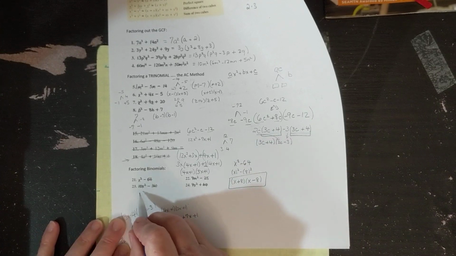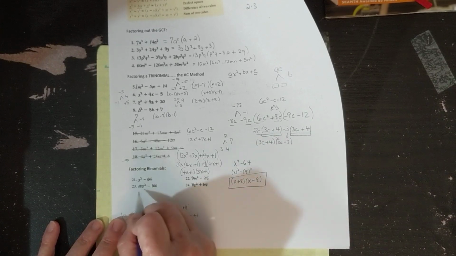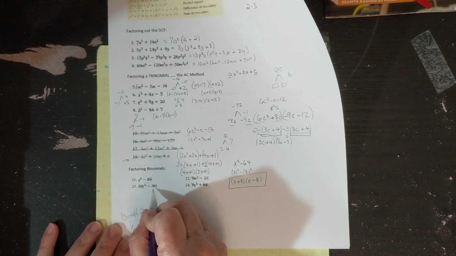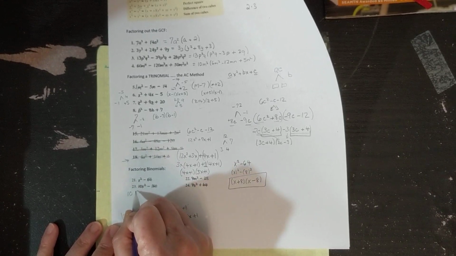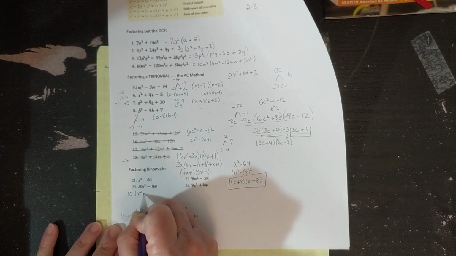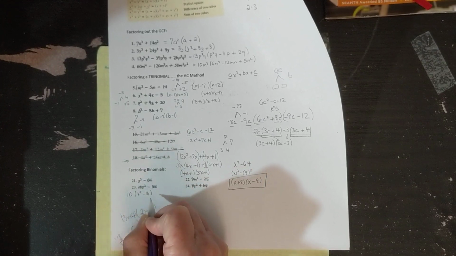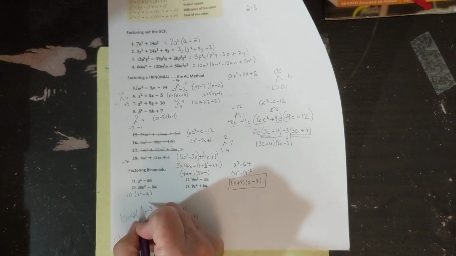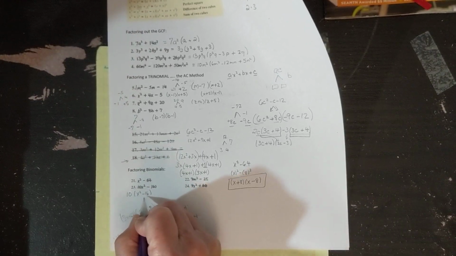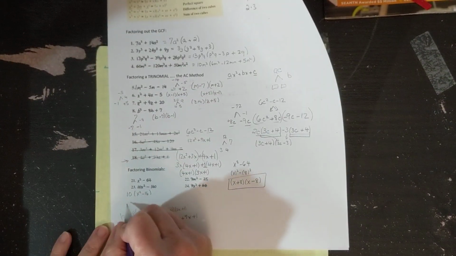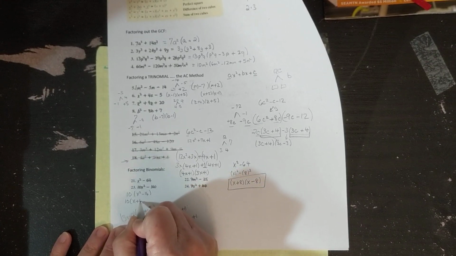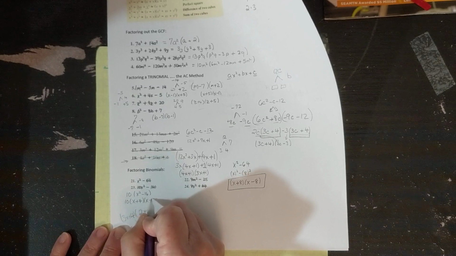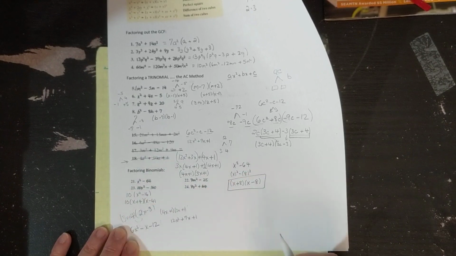Okay, let me go to 23. I have 10x squared minus 160. Nothing is really fitting a pattern, but I can factor out first the 10, leaving me with x squared minus 16. So by factoring out that greatest common factor, I recognize now that I have the difference of 2 things being squared. This will factor into 10 times x plus 4 times x minus 4. This is the difference of squares.